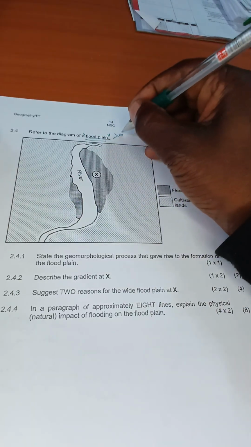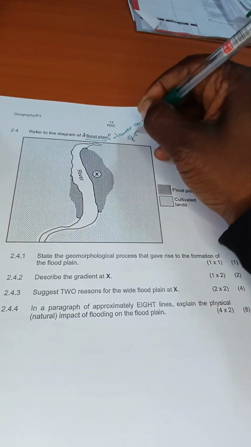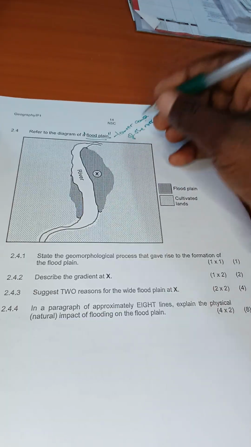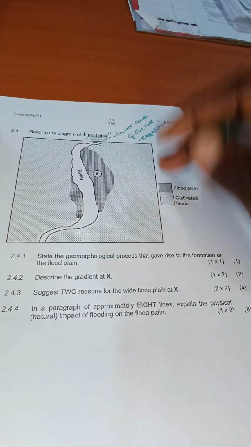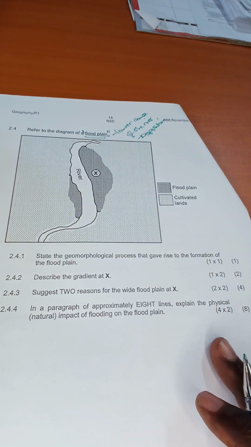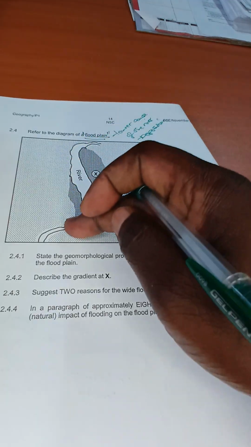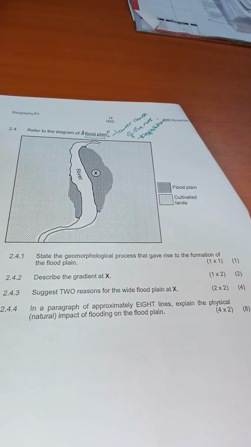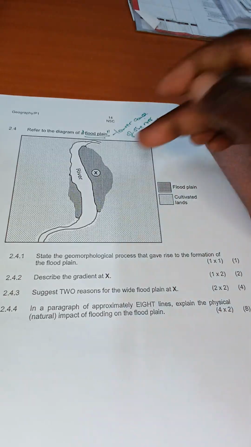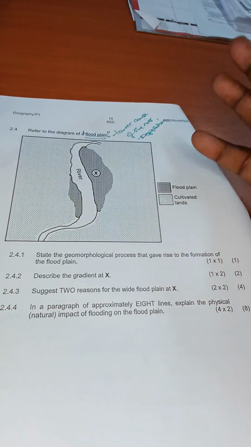Number 1, lower course of the river, where there is more deposition. You can see there is your river. When the river is in flood, what does it do? It deposits fertile alluvium on this gentle surface on the sides of the river. That's where we have got our floodplain.